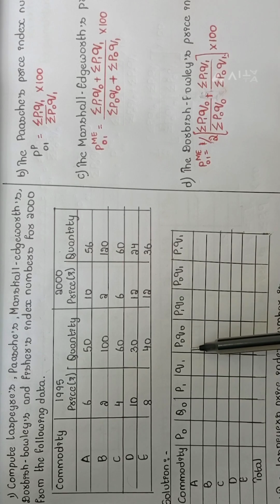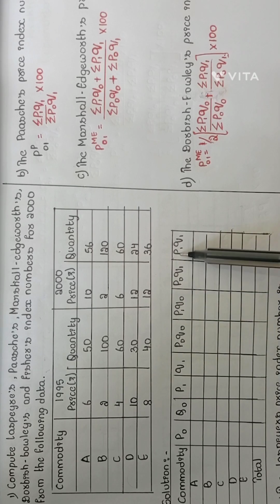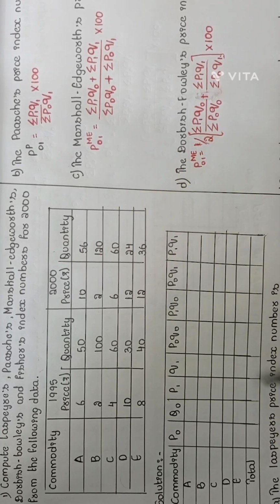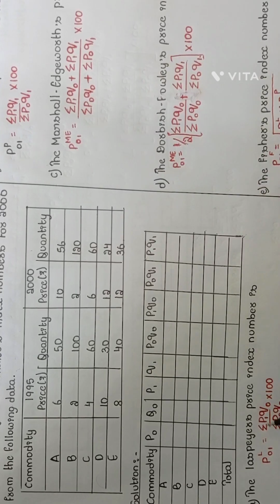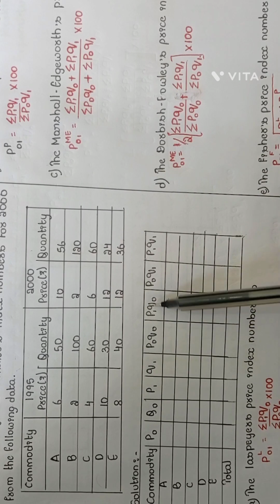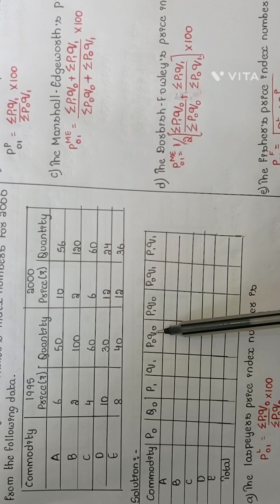I have next written P0 Q0, P1 Q0, P0 Q1 and P1 Q1. So these are nothing but the formulas which are there in the Laspeyres price index number and Paasche price index number. In the Laspeyres price index number, first we have summation P1 Q0, so I have written P1 Q0, and the second one is summation P0 Q0, so I have written P0 Q0.